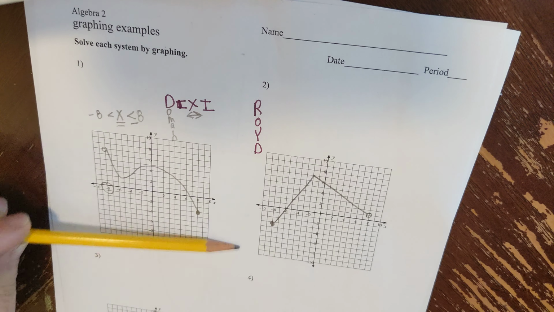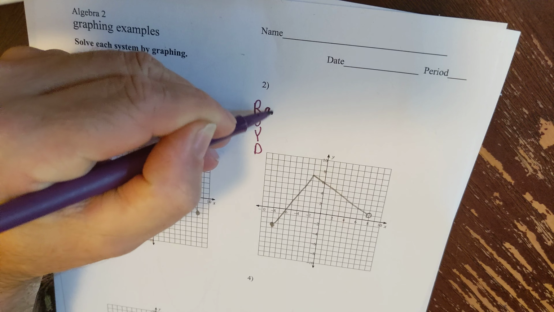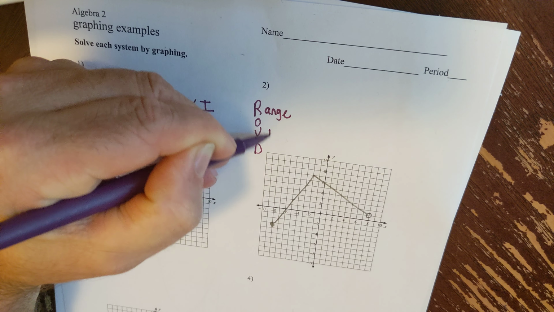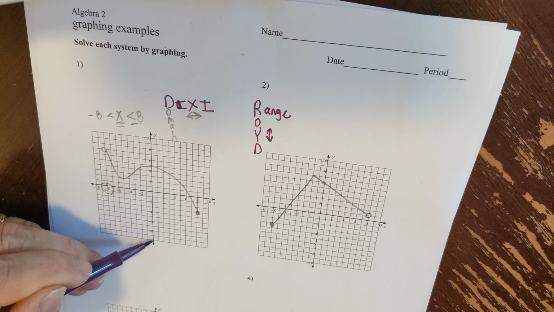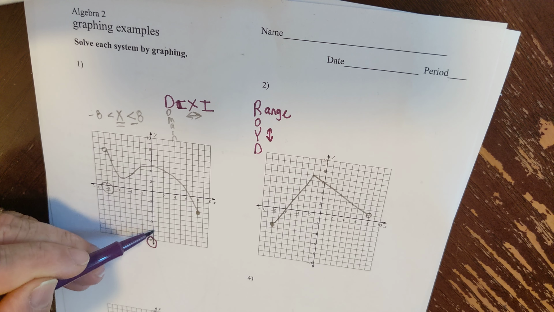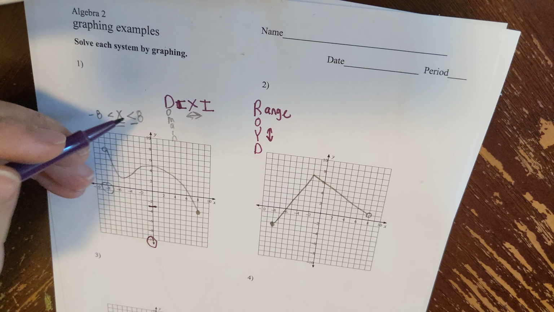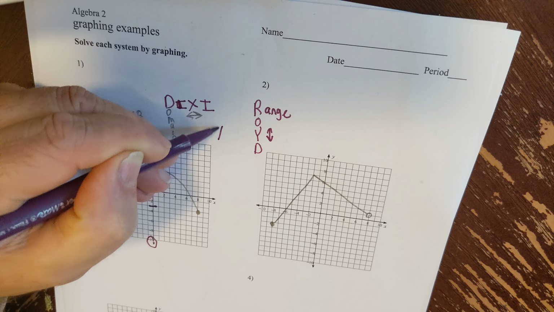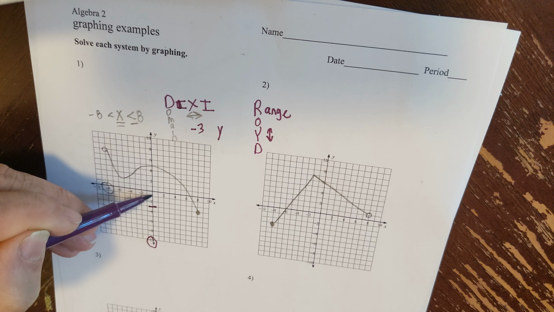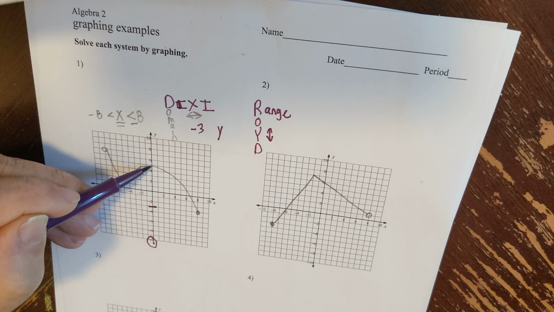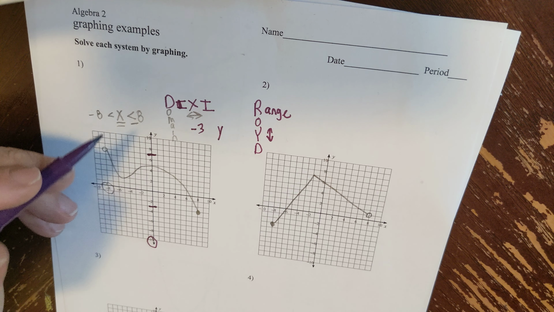So now let's go do the range. The range is built on the letter y. Remember Roy D? So we have range, and we're going to look at the y's. So if you start down here on the y-axis at -10, the graph doesn't exist. It only begins when you're at -3, right here. So we're going to put our y right here, put our -3, and then let's go up the ladder, and the graph goes to 5, 6, and it looks like it reaches its maximum height at 7.